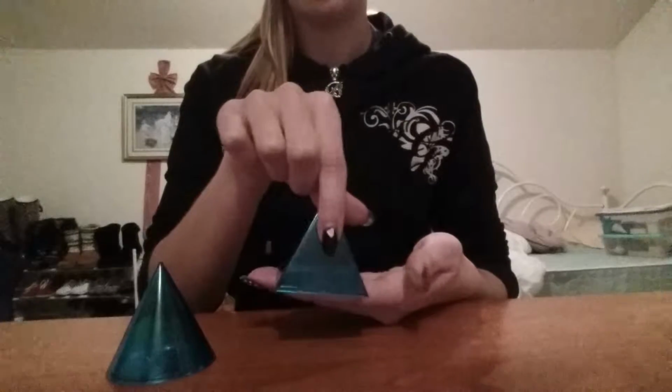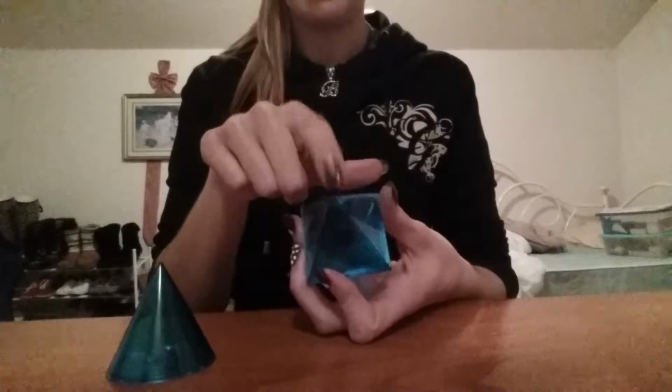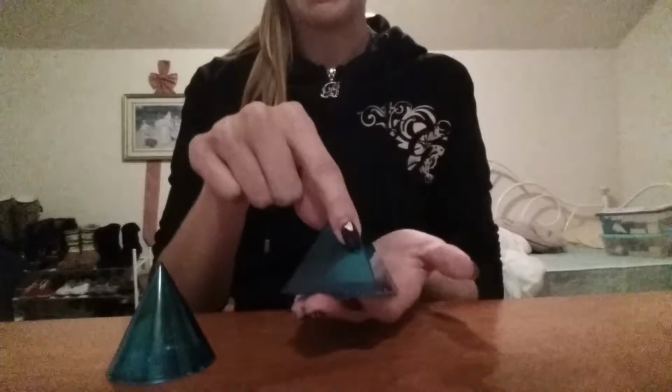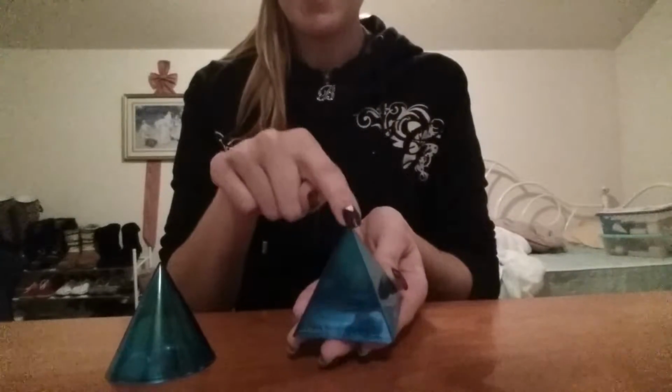So we say they have triangular faces, and there's 1, 2, 3, 4 triangular faces, and again it has an apex at the very tippy top. So this is called a square pyramid because it has one square base and it has 4 triangle-shaped faces and 1 apex.